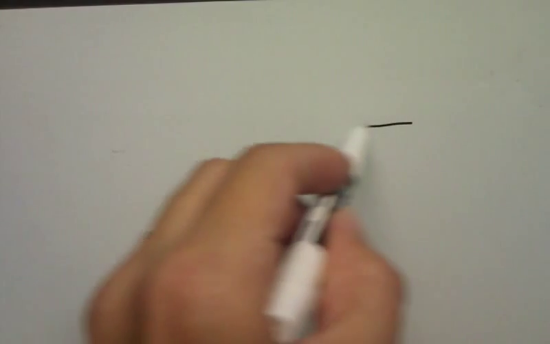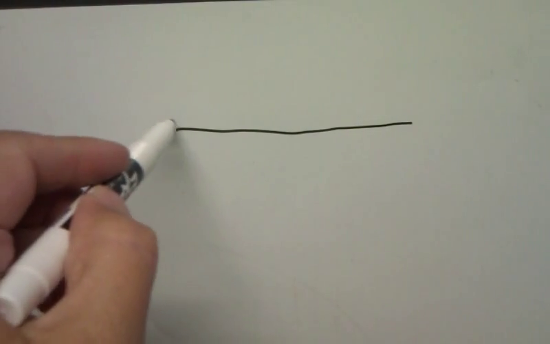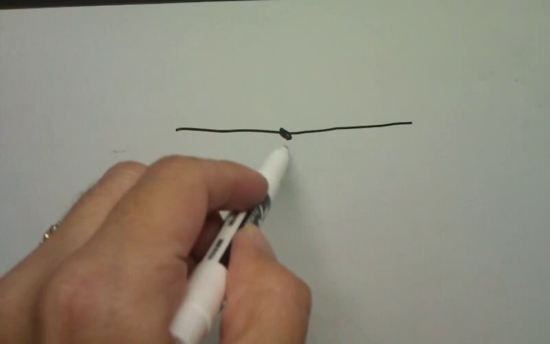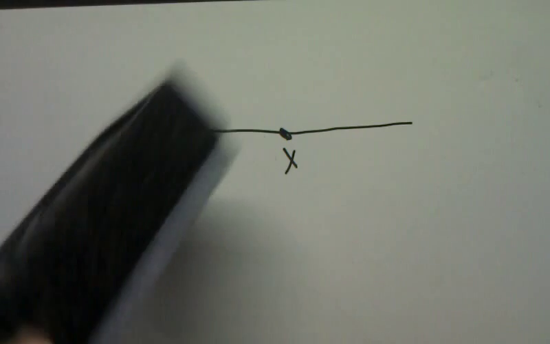Okay. A line segment. So here's my line segment. Here's my midpoint, and label it X. There we go. How'd you do on that? Good, I hope. Okay, let's do another one.